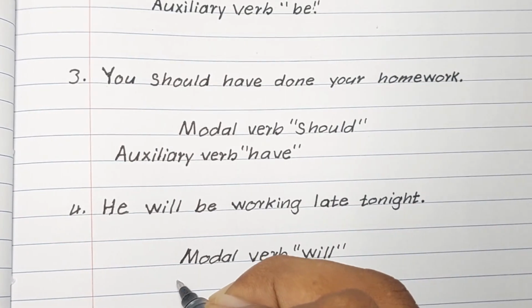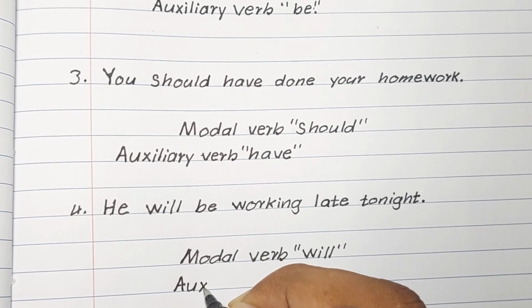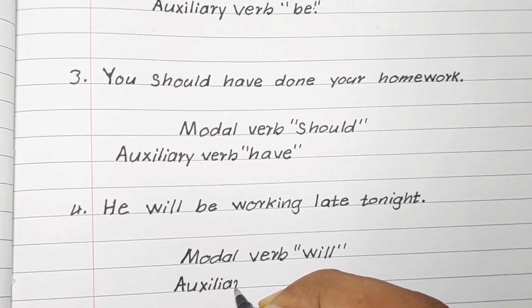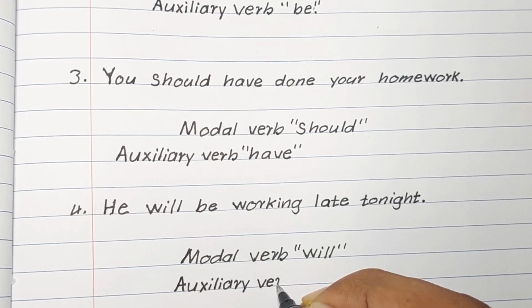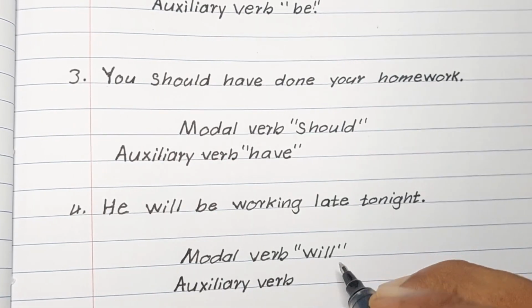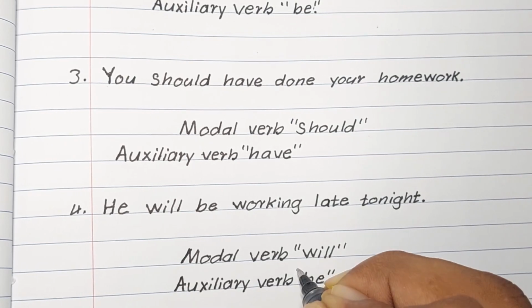He will be working late tonight. The modal verb will indicates future certainty, and the auxiliary verb be helps form the continuous tense.